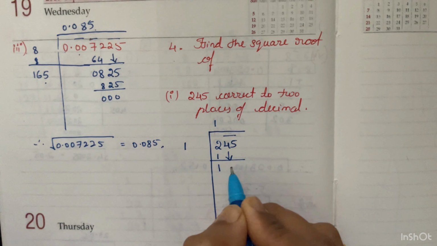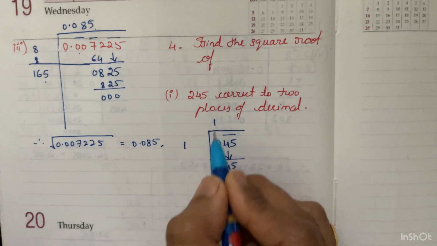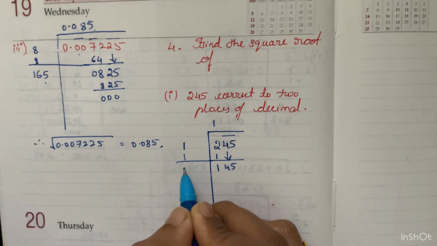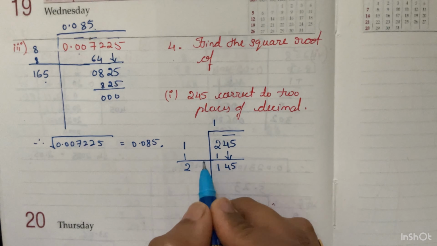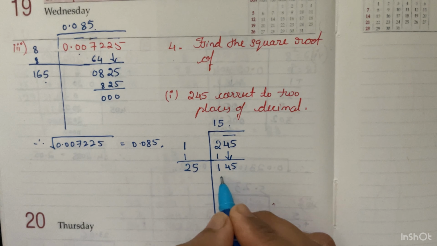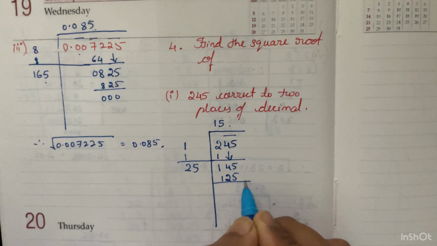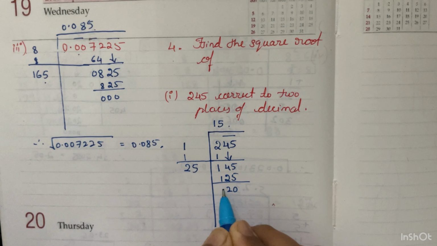So 2 minus 1, I'll get 1. Now let me take 45 down. So now we are having 145, and this 1 we need to add here, right? So 1 plus 1 is 2. Now we need to find a number lesser than or equal to this. So I'll go with 5, and we have to write 5 here also. 25 times 5, I'll get 125. 5 minus 5 is 0. 4 minus 2 is 2. 1 minus 1 is 0.